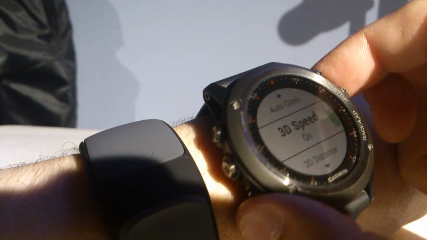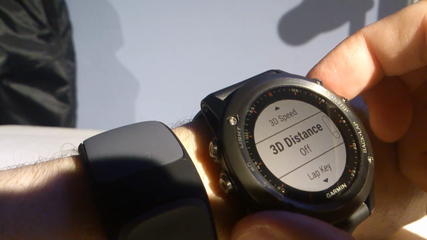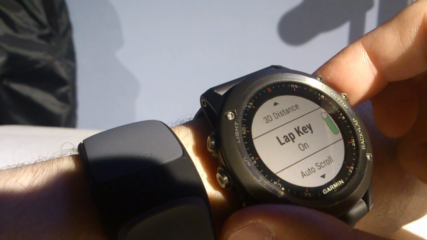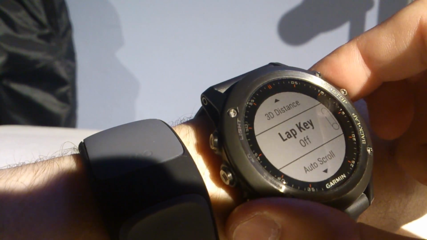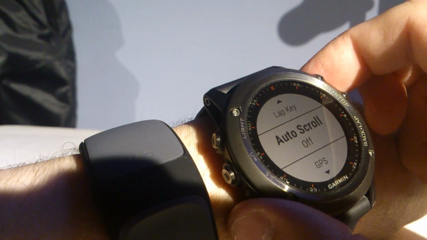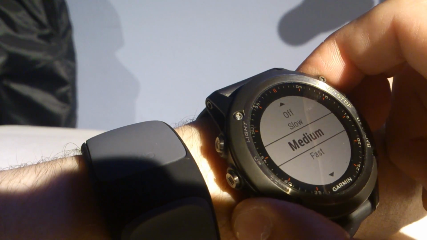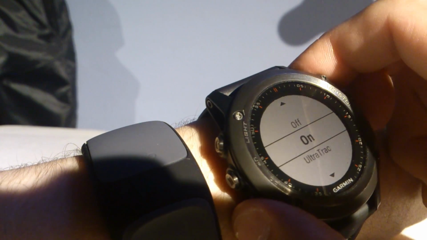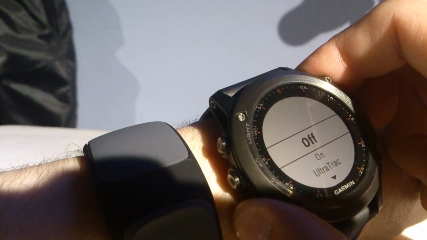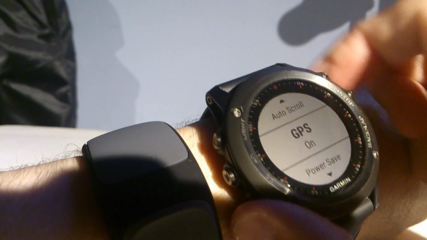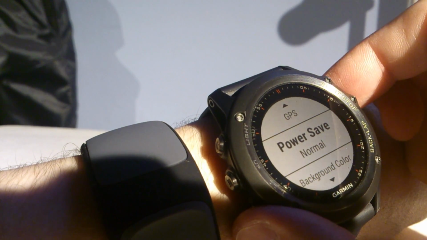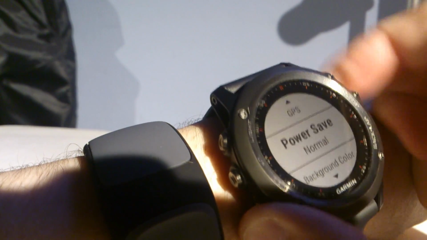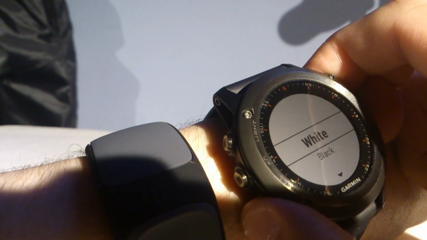3D speed we can turn off and on, 3D distance on and off, web key on and off, auto scroll. There are a few options for it. GPS, off, on, ultra track, power save, normal or extended, background color.